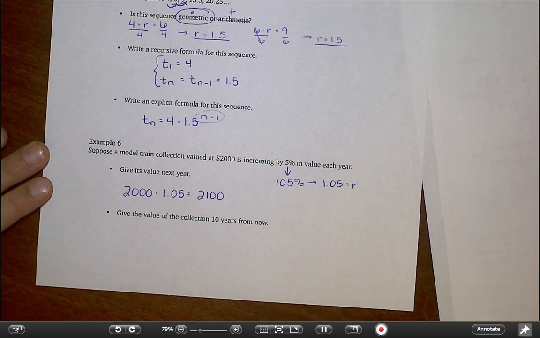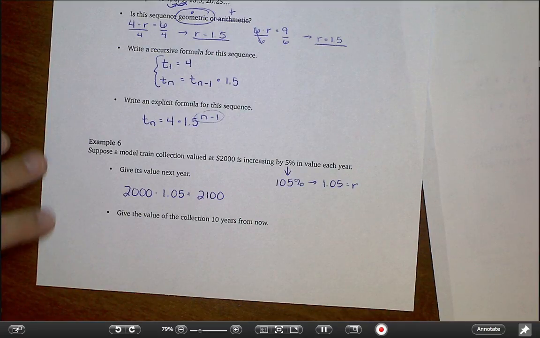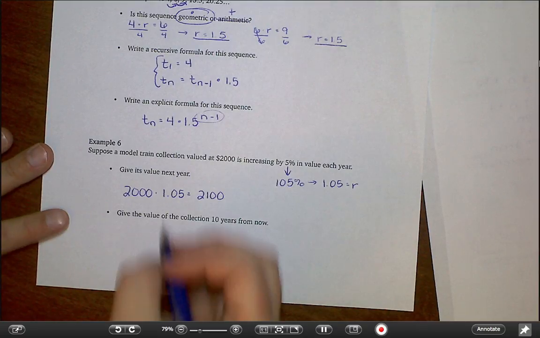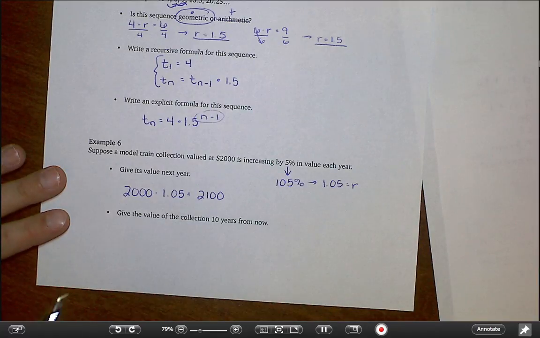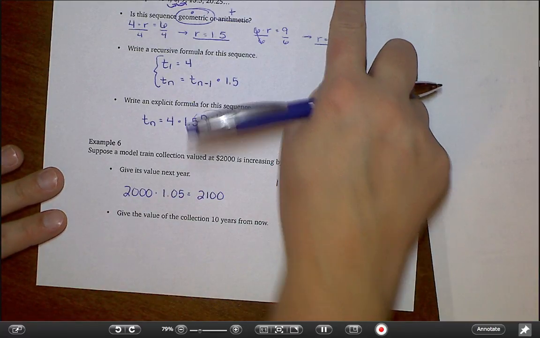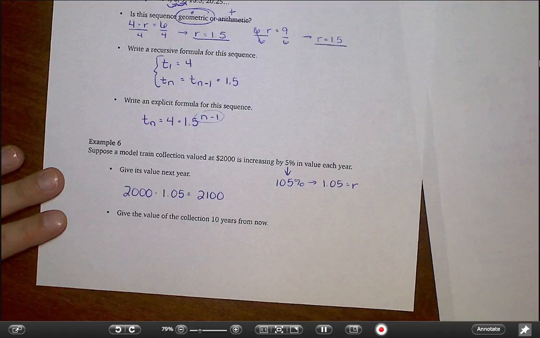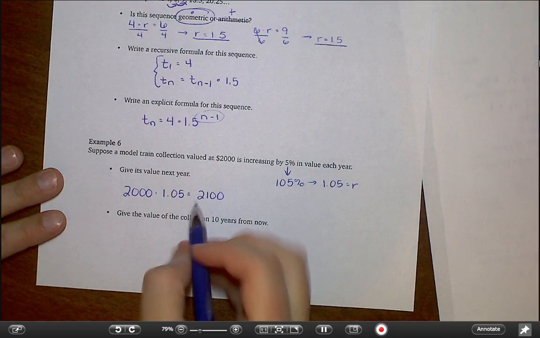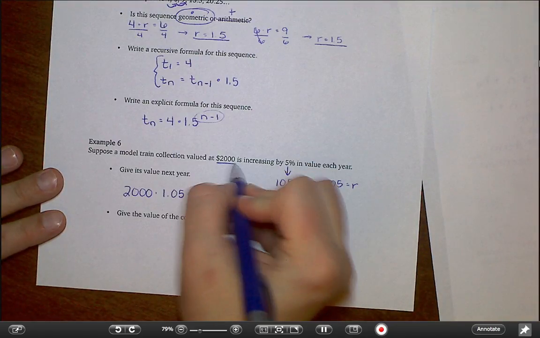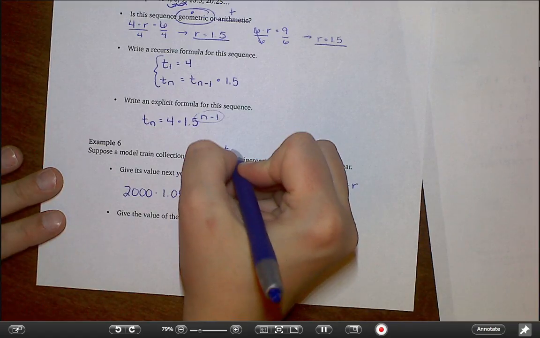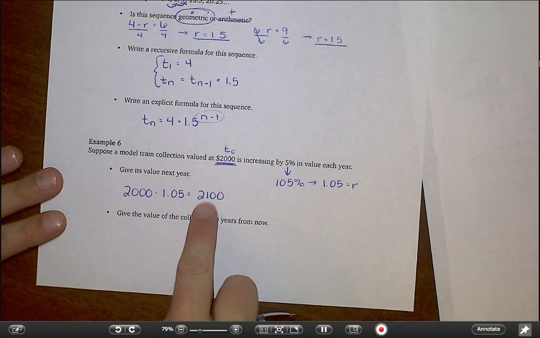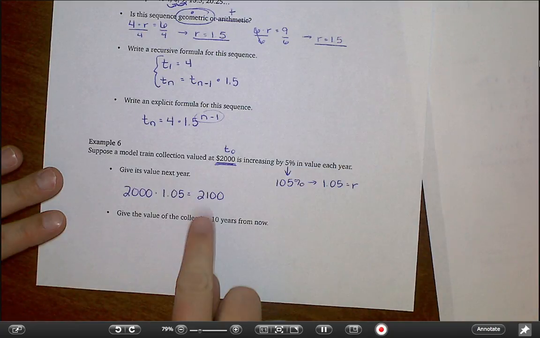Okay? Give the value of the collection 10 years from now. So here's why I went through all that spiel about term 0 before. Because technically, if this is my current value, this is term 0. Because this would be considered year 1, right?